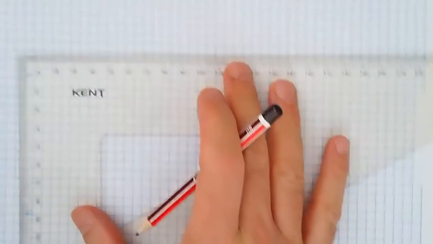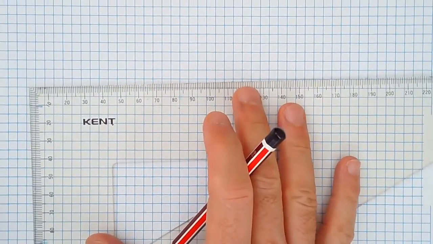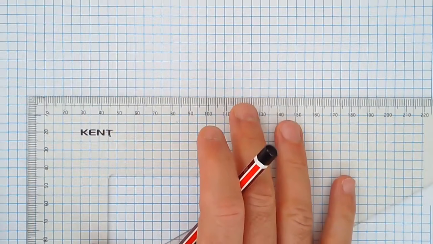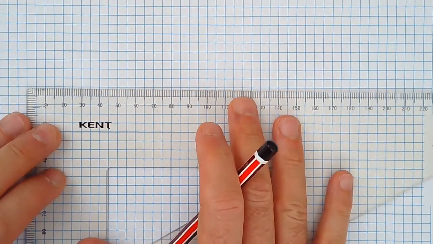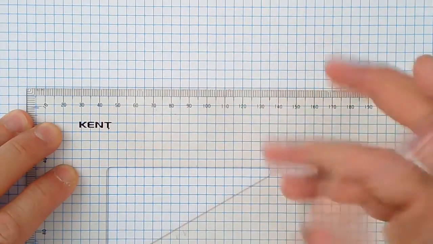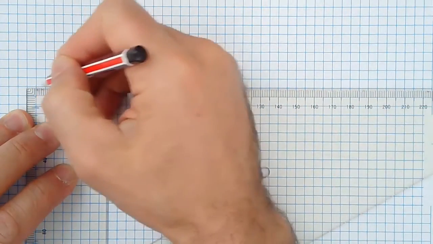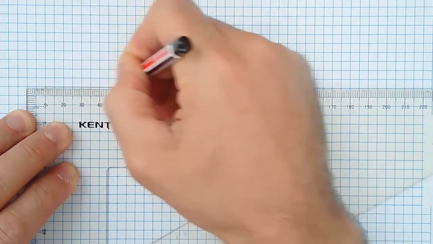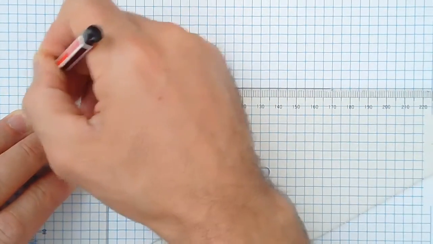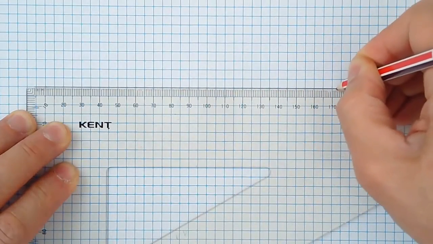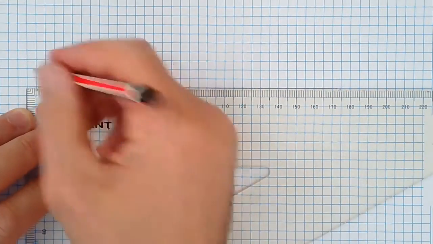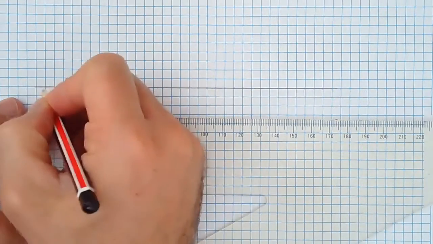Why don't we do that? I might just draw it on the top part. Actually, I'll draw it here. What I'm going to do is draw the scale over here. I'm going to draw a little bit beyond there. Each centimeter, I'm just going to do it because it's a 5mm grid that I'm using there.